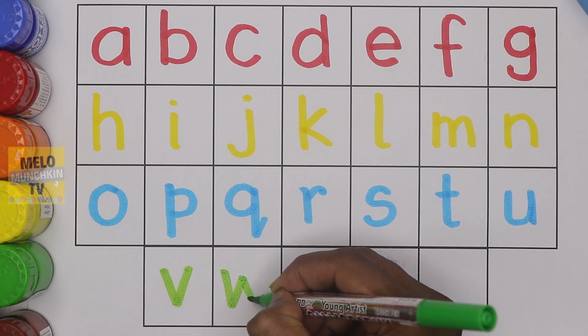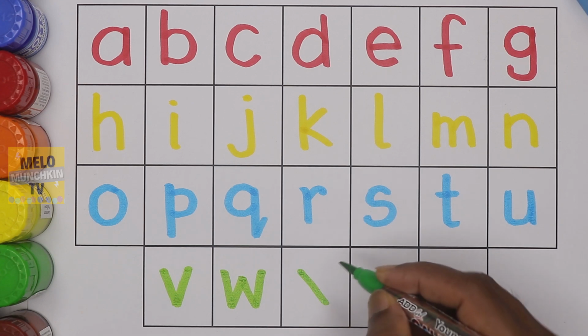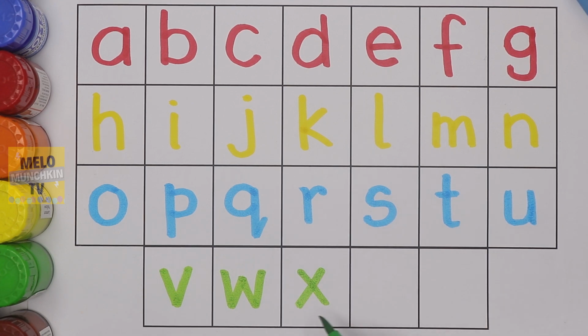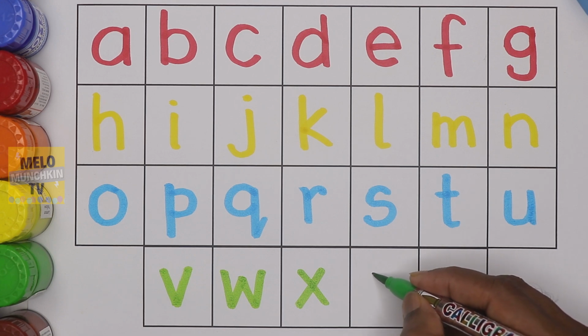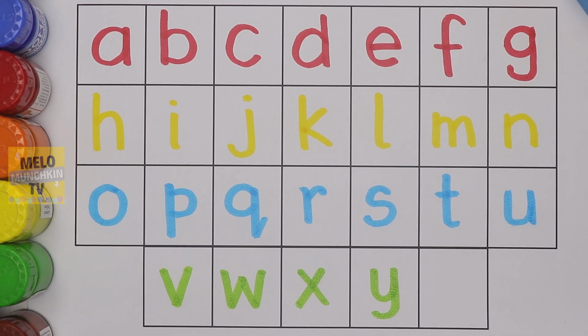Small letter W for watermelon, W for watermelon. Small letter X for xylophone, X for xylophone. Small letter Y for yacht, Y for yacht. Small letter Z for zebra.